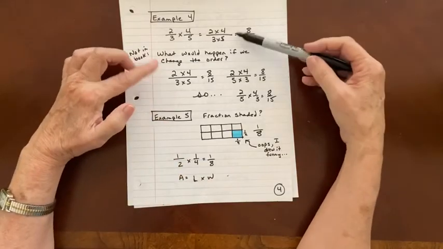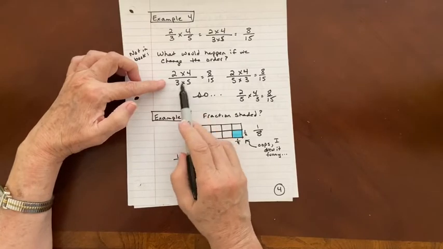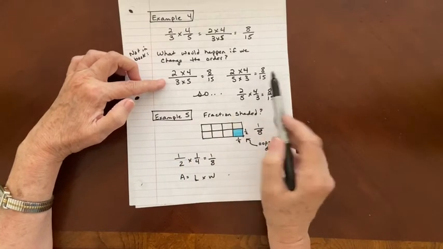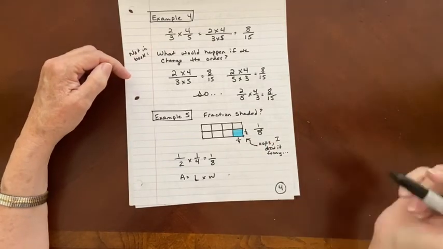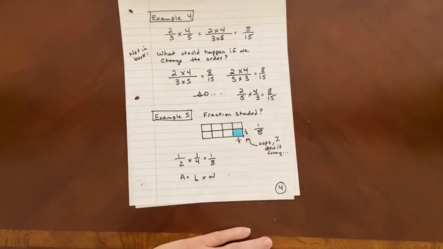What would happen if I change the order? So I said before 2 times 4 and 3 times 5. What if I said 2 times 4 and 5 times 3? I get the same answer, right? So what does that tell me? That tells me that 2/5 times 4/3 is the same 8/15. That's not in the book. It's just a little bit of something to think about if you kind of like puzzles.